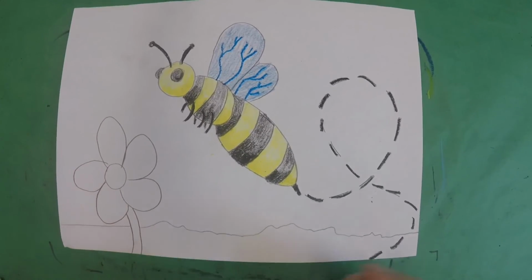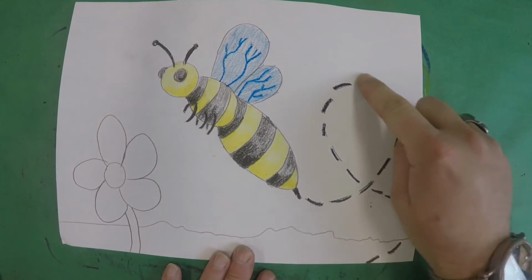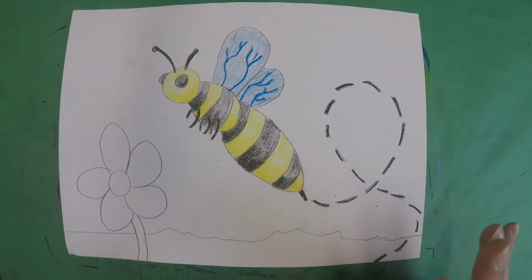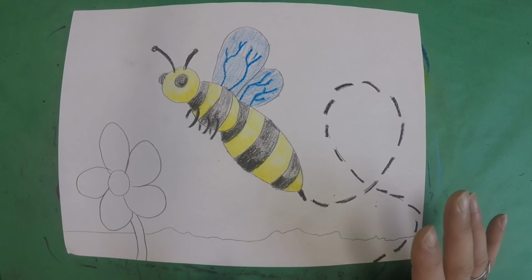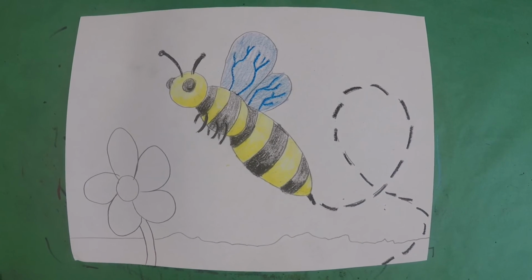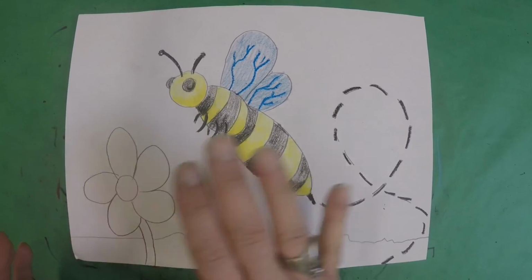So there's my bee. Now notice too, I chose to take my little movement lines and trace over those with a black to make them really dark so that I can see them even after I color everything else. So next thing to look at is going to be the flower in the background. So the flower, and then the sky and the ground.